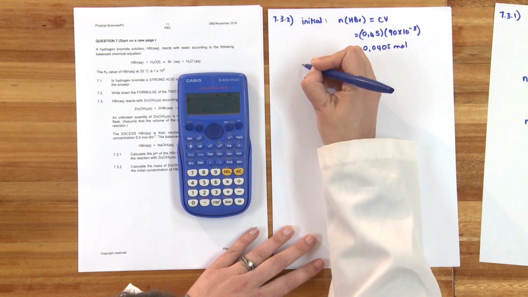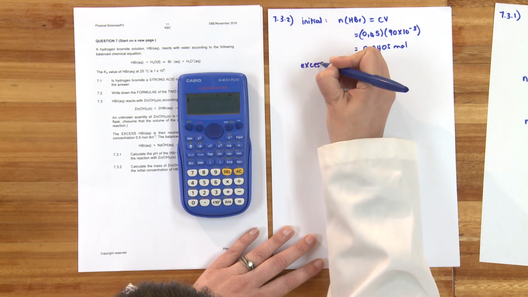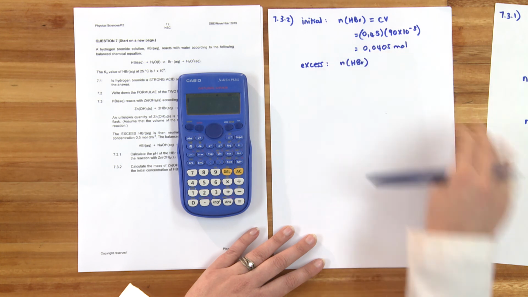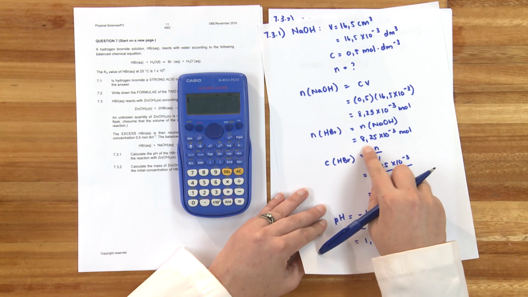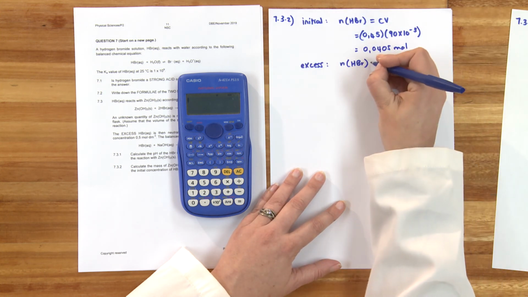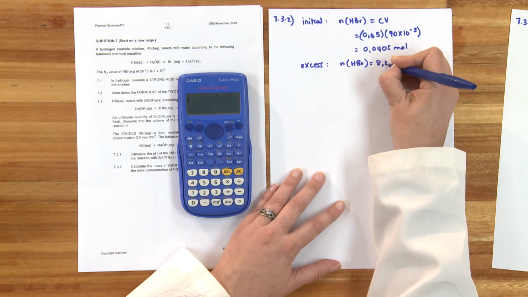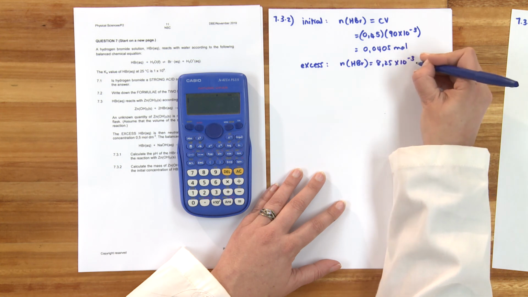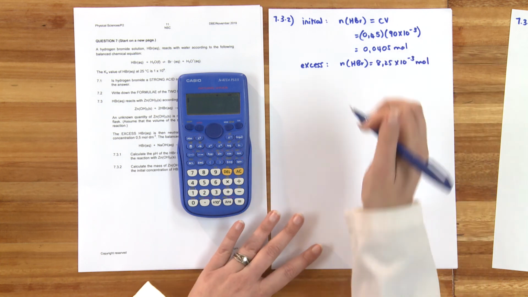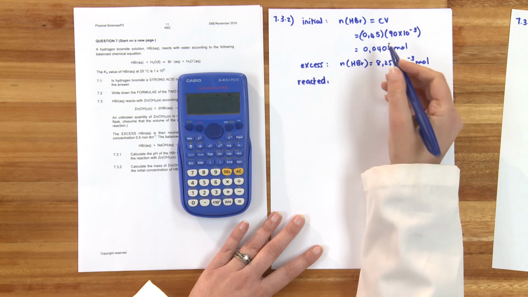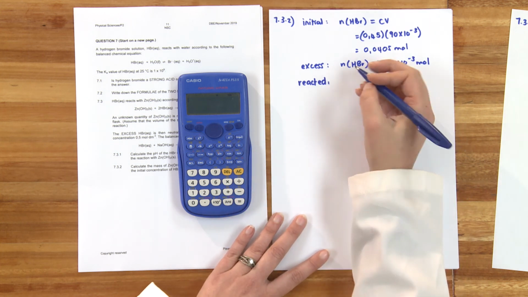We also know what we had in excess, what was left over and used in reaction 2, that was what we got over here, the 8.25 times 10 to the negative 3. And so what actually reacted would be what we started with minus what we were left over with.